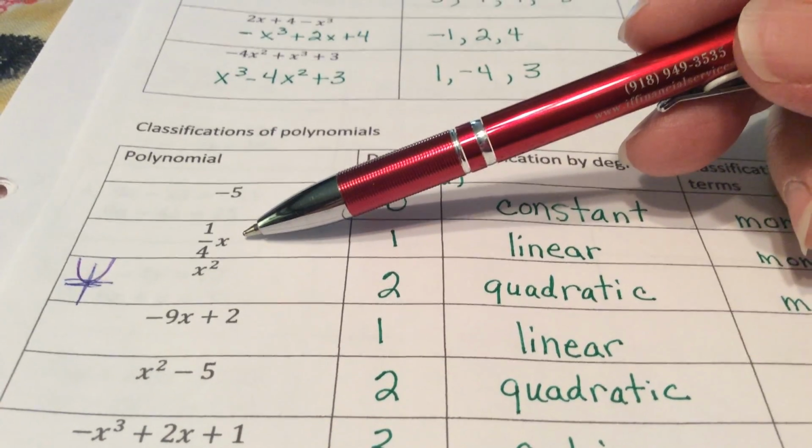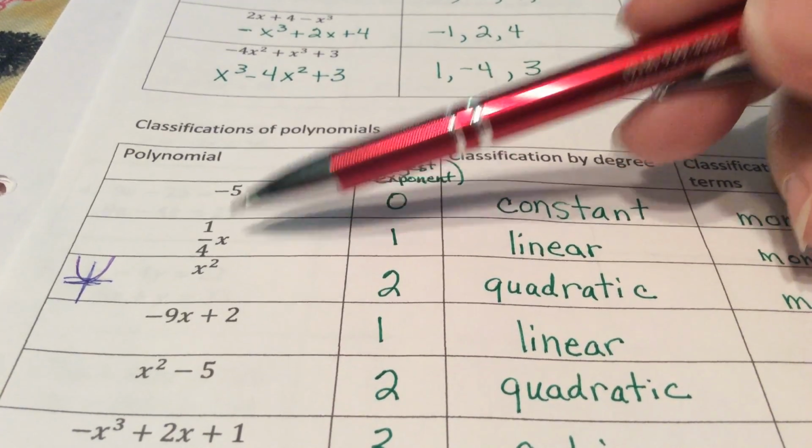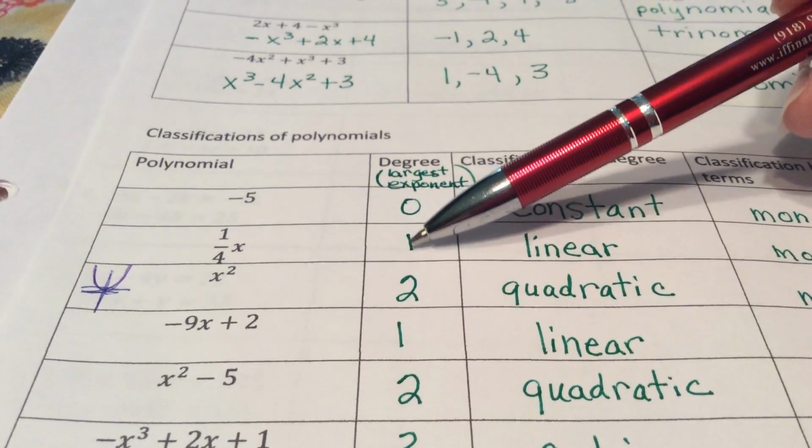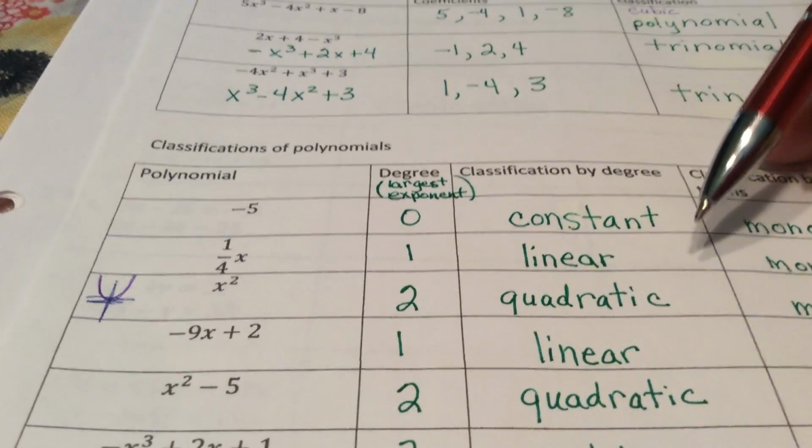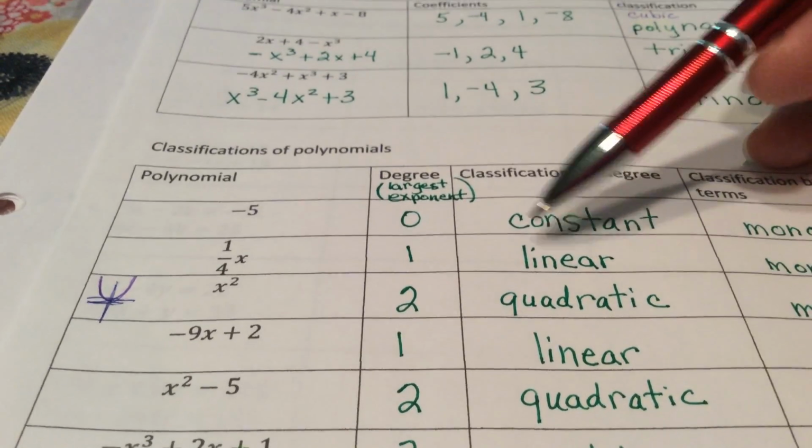Now if we were to have y equals 1/4 x and we were to graph that, we would end up with a line. We have a 1 exponent here. When the degree is 1, that is known as linear because it makes a line when we graph it. Linear.